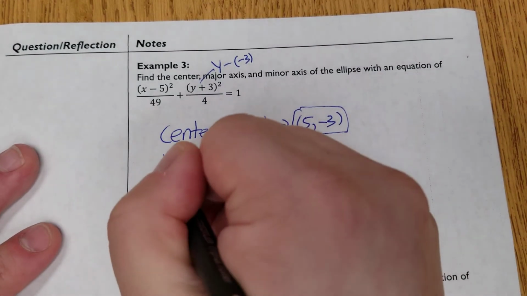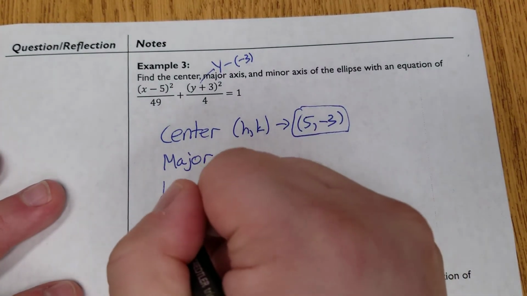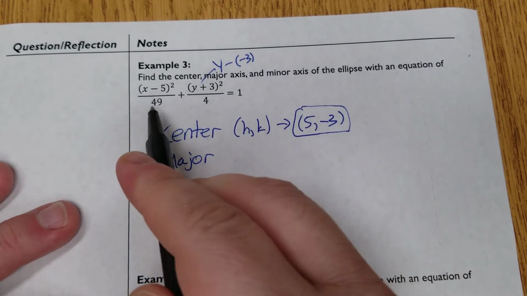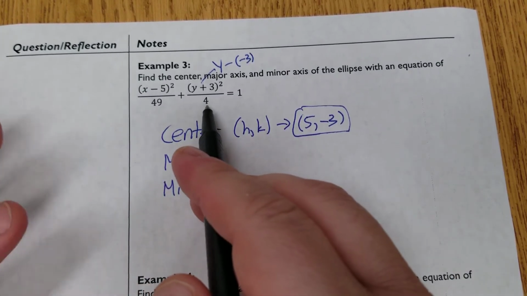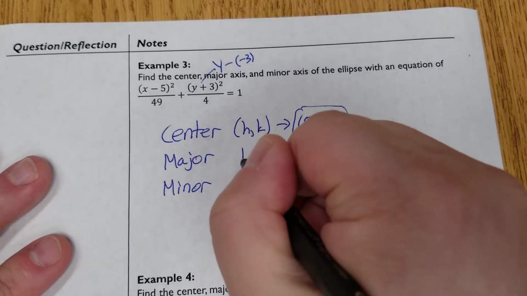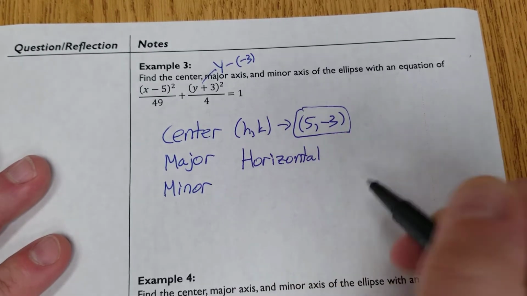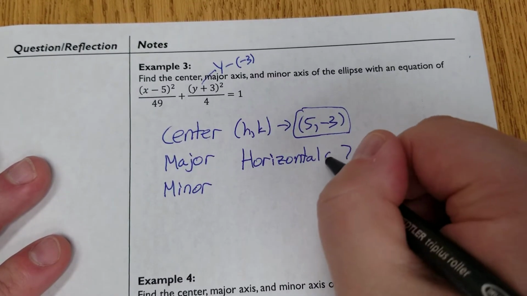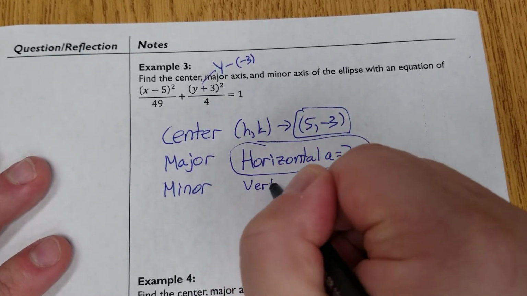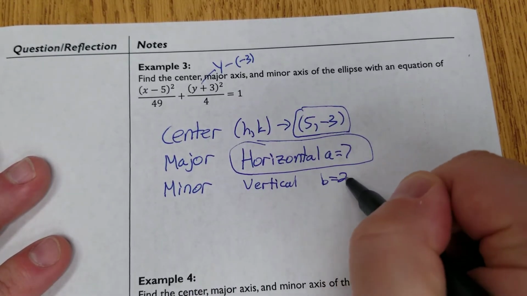Now major and minor is a matter of knowing which one is tied to which fraction. So we'll use a little bit of common sense. 49 is clearly larger than 4. So the major is horizontal because it is tied to the x fraction, and the square root of 49 gives me 7. The minor is the vertical, and the square root of 4 gives me 2.